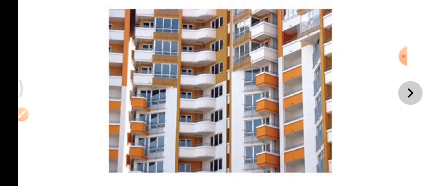So here is a picture of a multi-story building. With what do you think that this building is made? It is made out of bricks, cement, glass, wood, steel rods, right? Steel rods are used to support the building because so many families live in here, right?